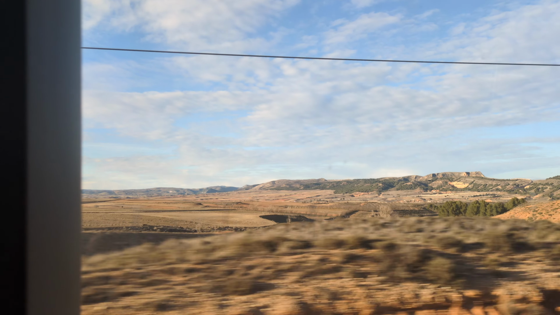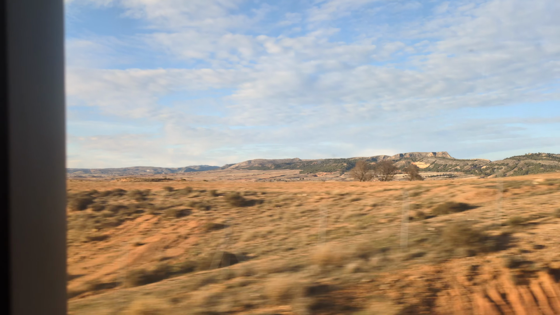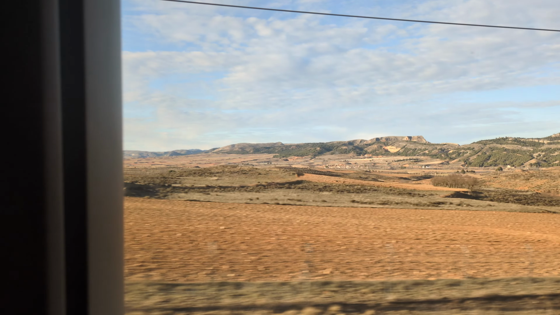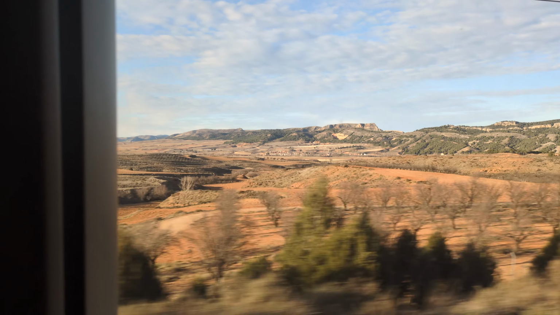If you are on a train and look through the window, you'll notice how fast things appear to move when they are close to you, whereas clouds or mountains far away will appear to move slowly. Now I'll show you how you can do this in After Effects.